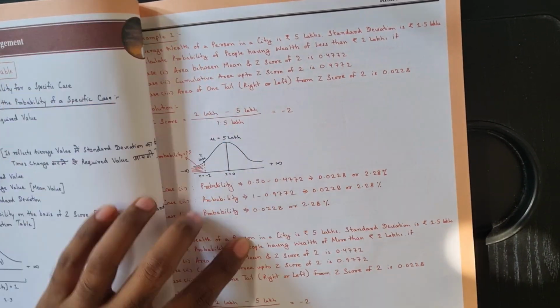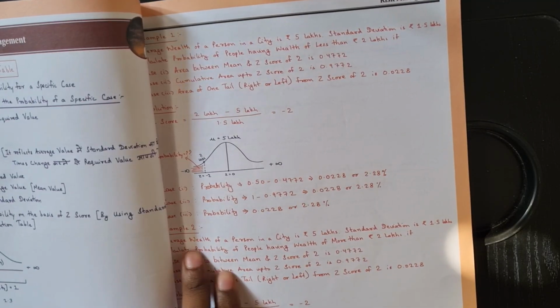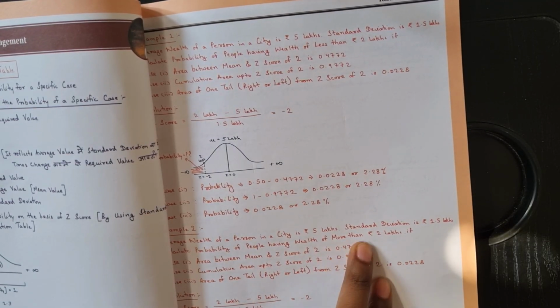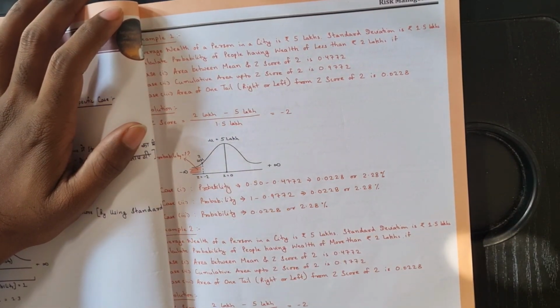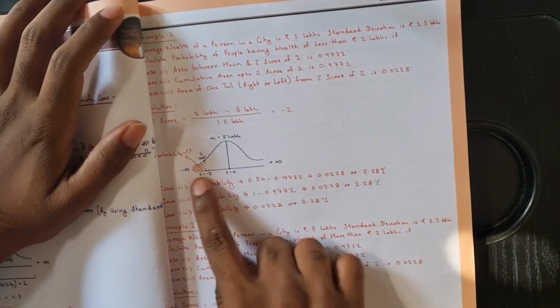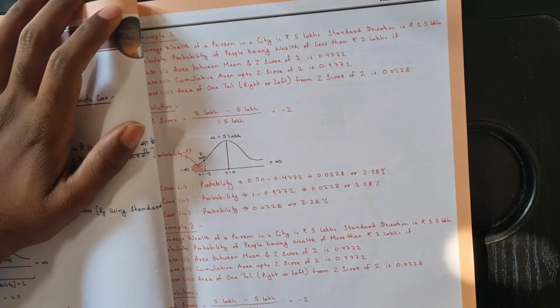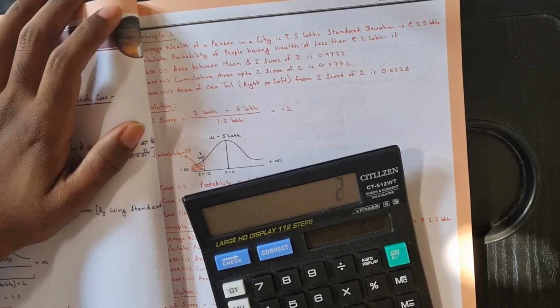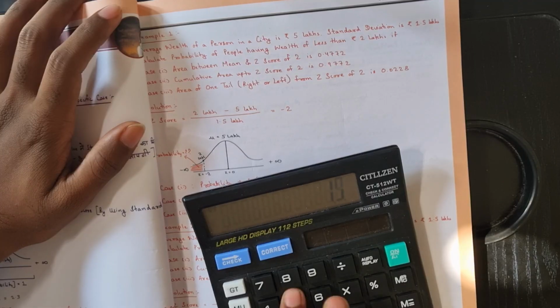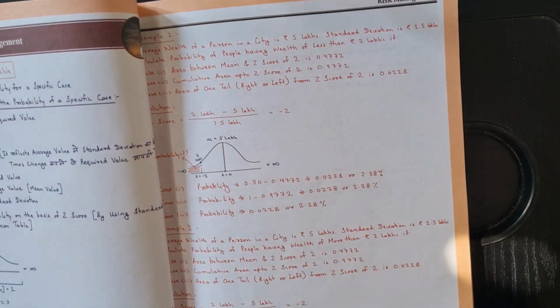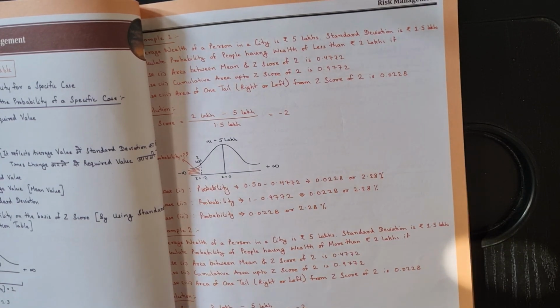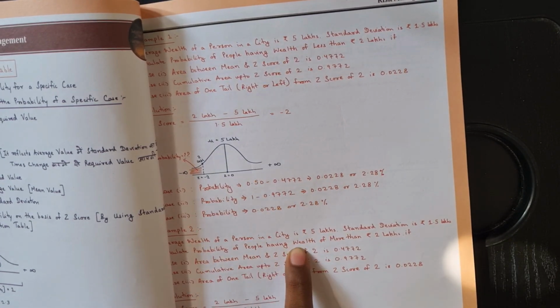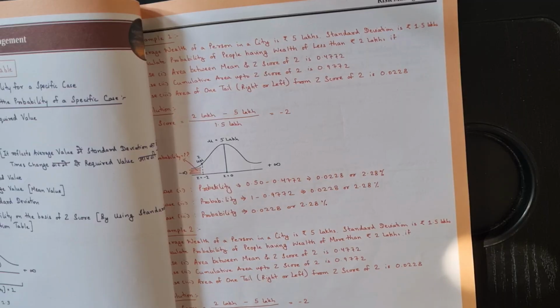The average wealth of a person in a city is 5 lakhs, standard deviation is 1.5. Calculate the probability of people having wealth more than 2 lakhs. This is the value they are asking. So what is my required value? It is 2 lakhs minus 5 lakh divided by 1.5. It is coming minus 2 only, so minus 2 is my z-score. They are asking for the probability of people having wealth more than 2 lakhs, so this part I need to analyze.